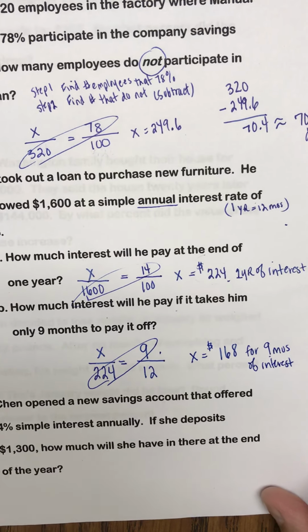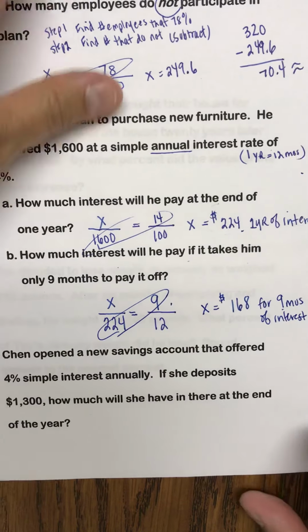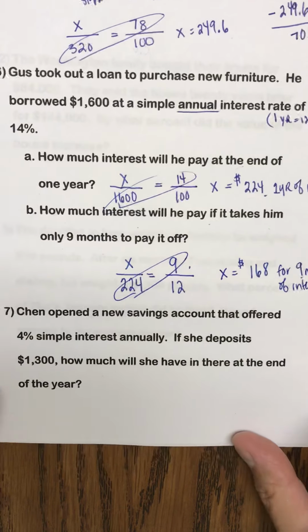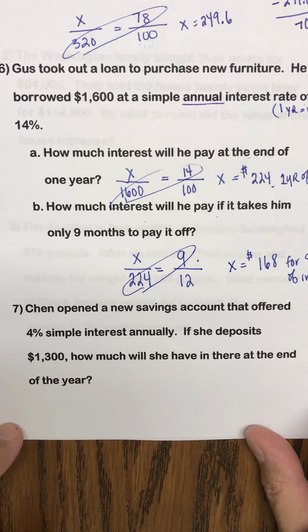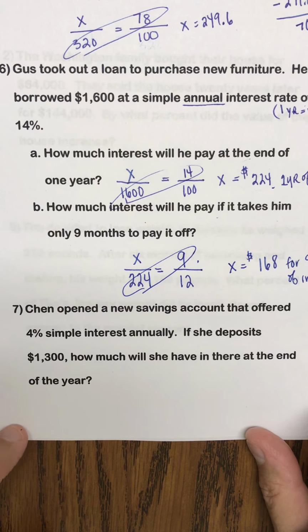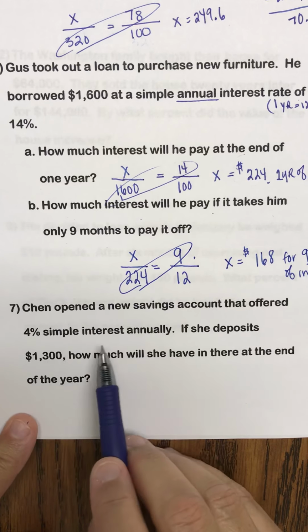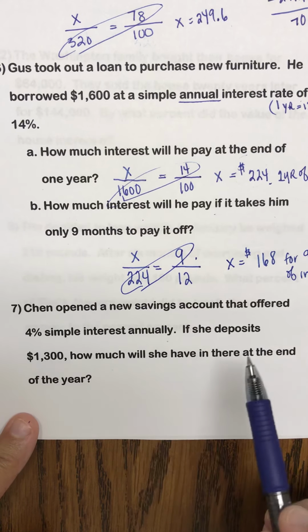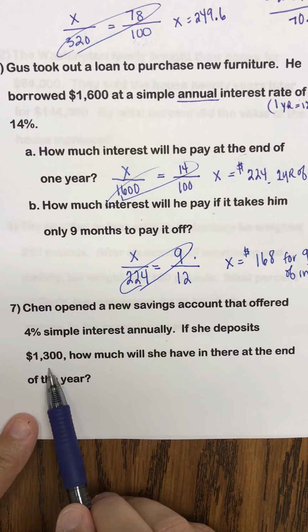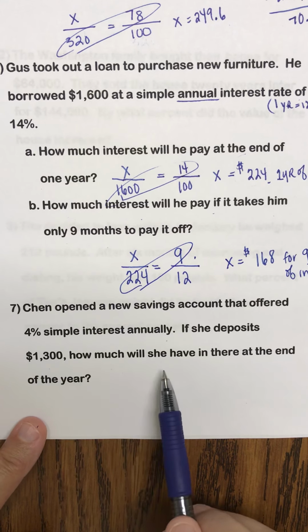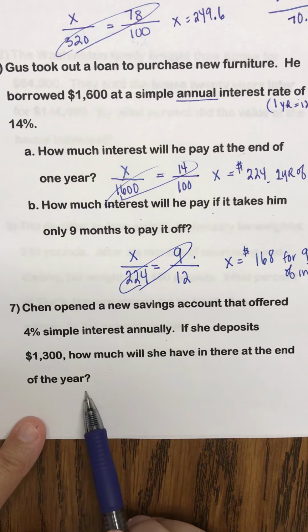Okay, another multi-step problem. We're going to look at number 7. Chen opened a new savings account that offered 4% simple interest annually. If she deposits $1,300, how much will she have in there at the end of 1 year?